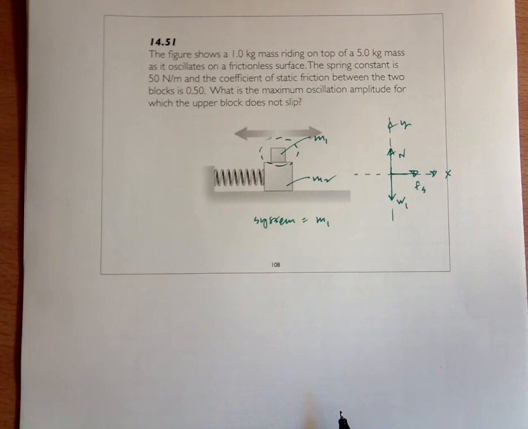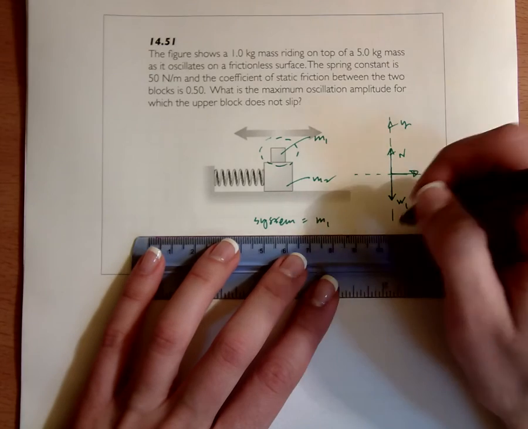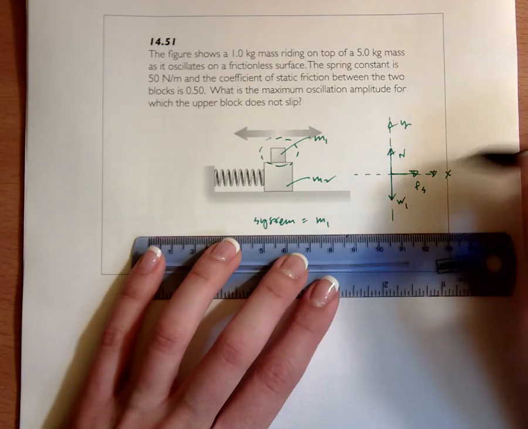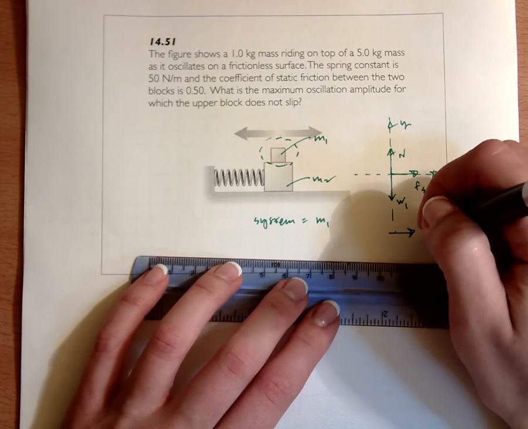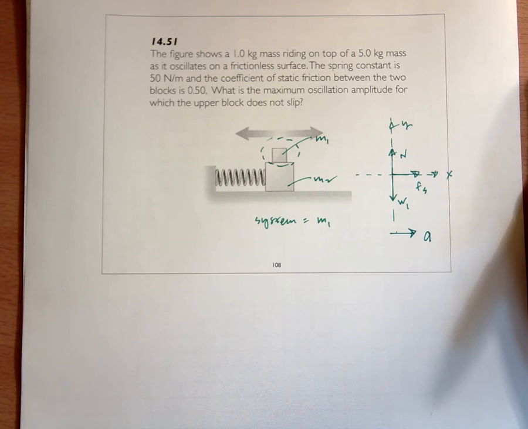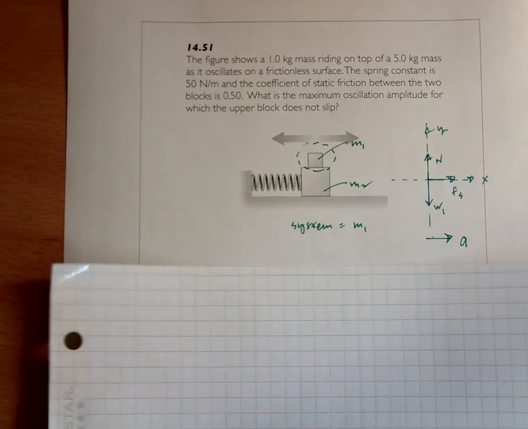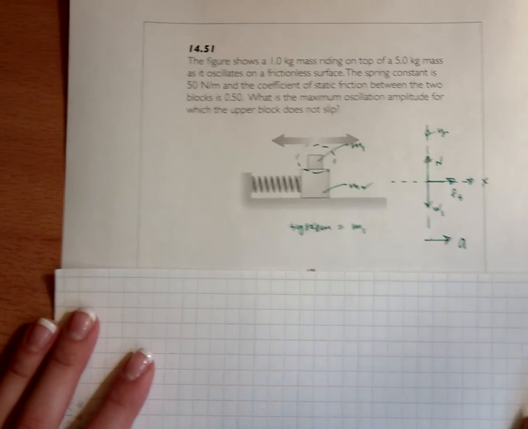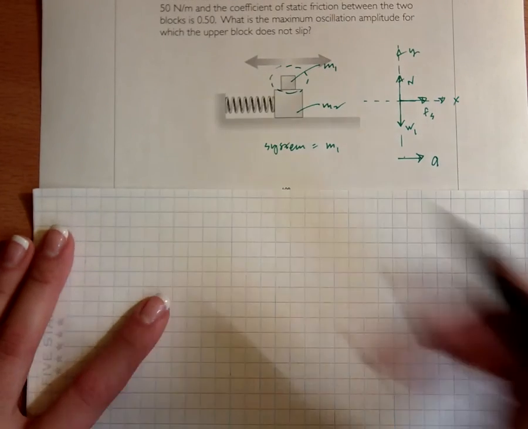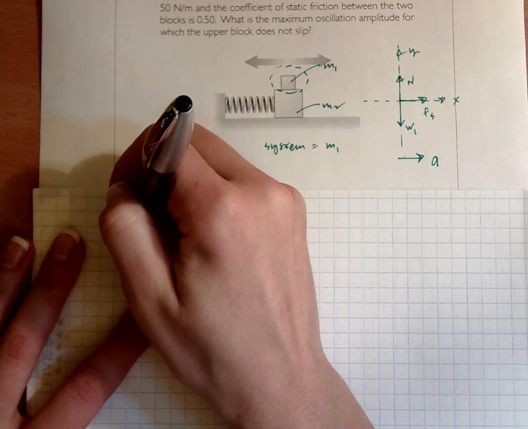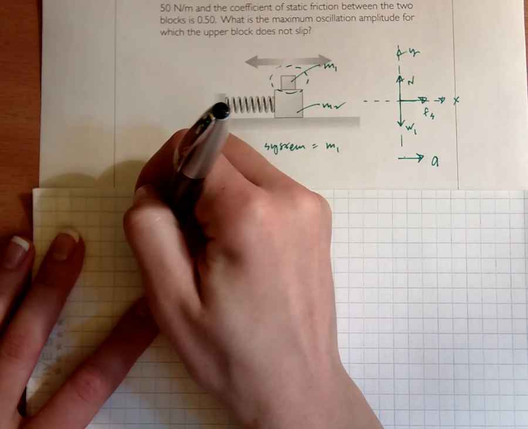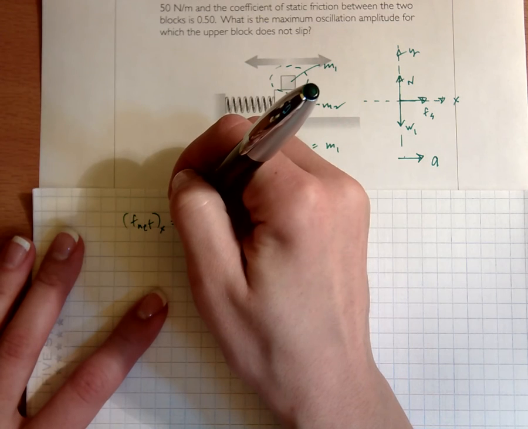So I am making an assumption here. This moment that I have taken a snapshot of the system, I'm assuming that the system is accelerating to the right. So there is currently a net force to the right on the system. Now what is that net force? Well, in the x direction, the net force comes from friction. So let's write that down. So the net force in the x direction comes from friction.